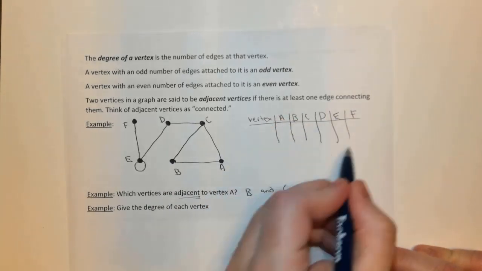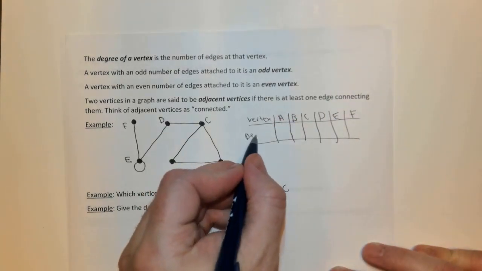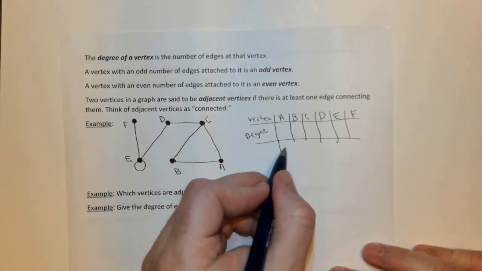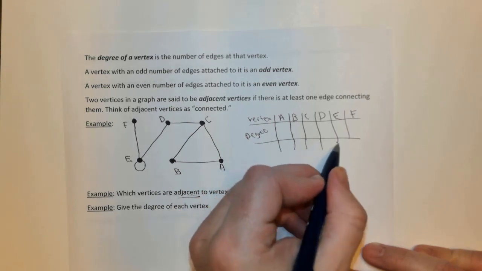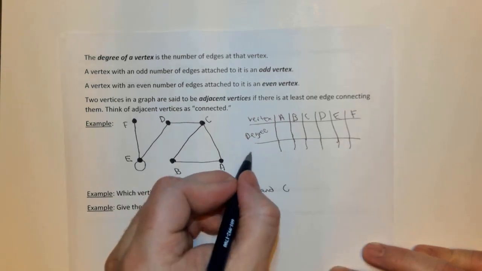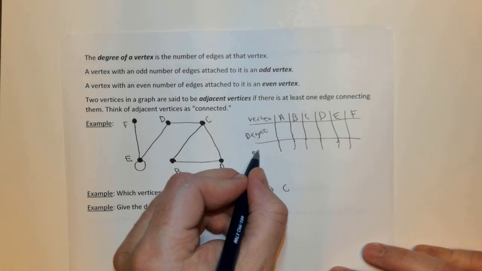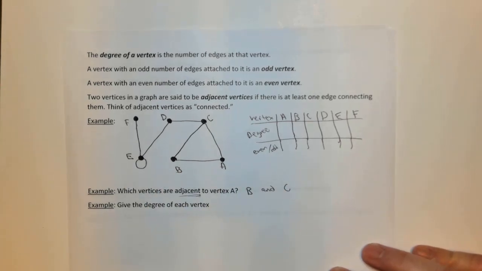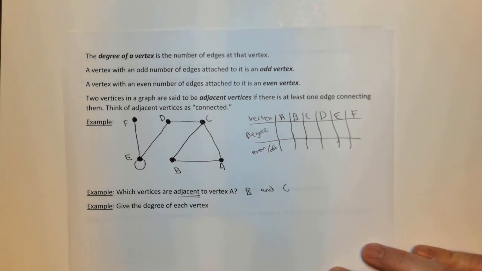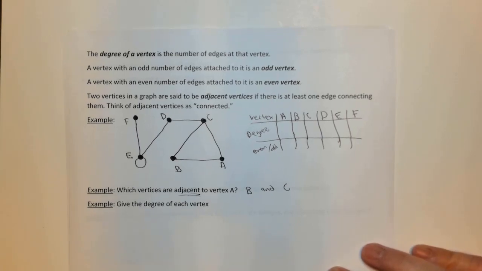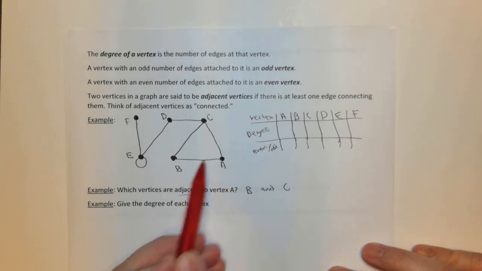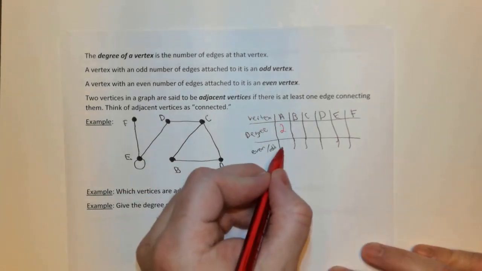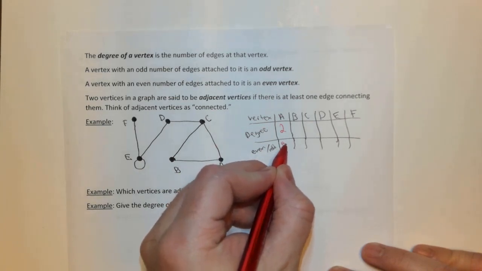And then they want the degree. And I'm going to put whether it's even or odd. I know it doesn't ask for that, but just to remind us. Okay, so even/odd. All right. So A, the way this works is we got two edges that touch A, so the degree of A is 2. Of course, that is even.